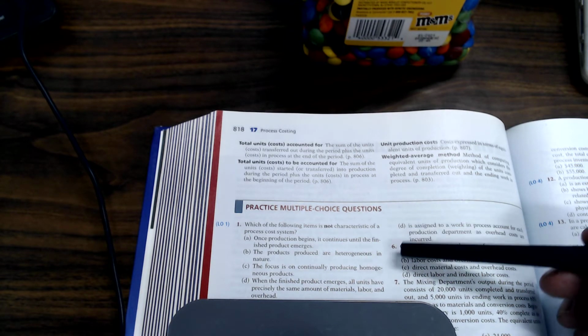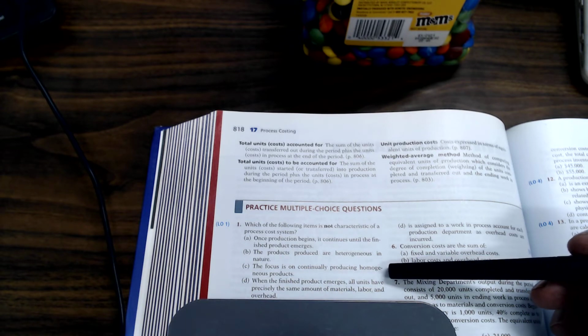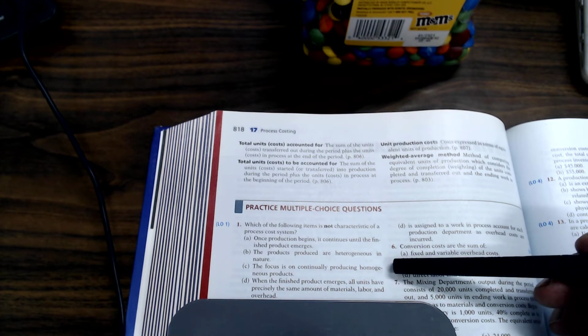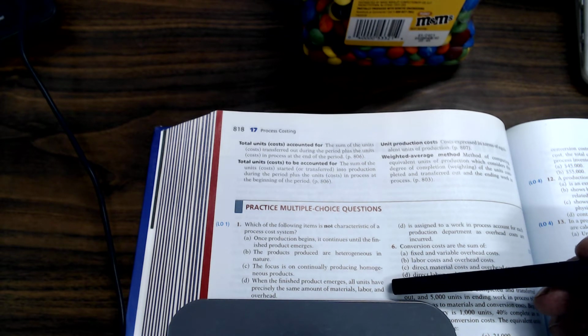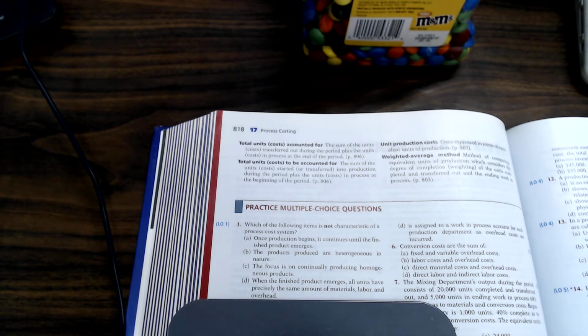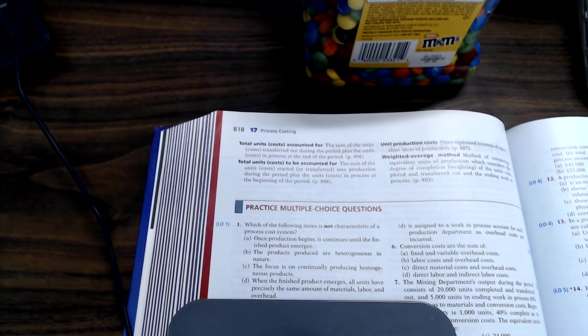But always look at the other ones. The focus is on continually producing homogeneous products. That's what process costing is. Going to make tennis balls day in and day out. D, when the finished product emerges, all units have precisely the same amount of materials, labor, and overhead. Yeah, because we're spreading it over the number of units produced.